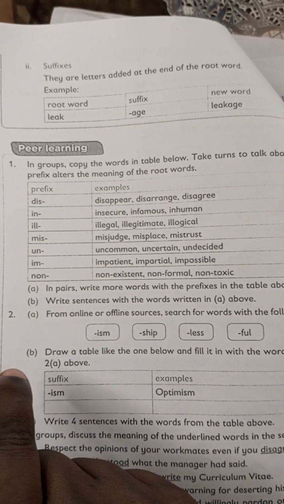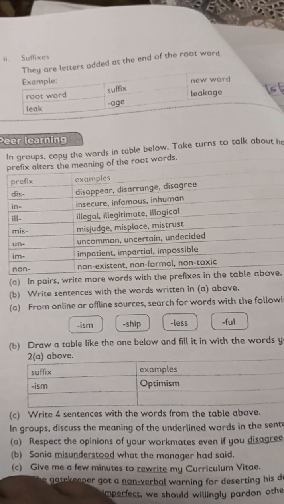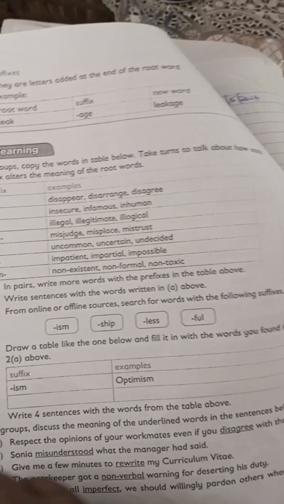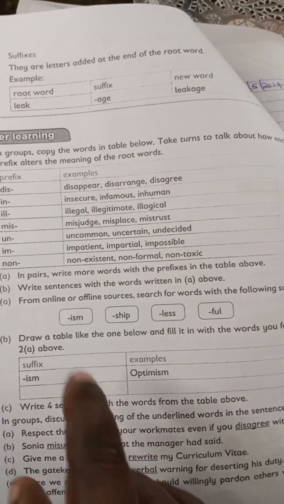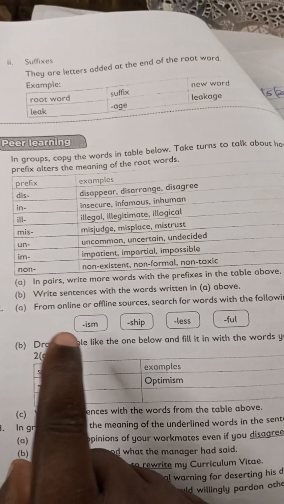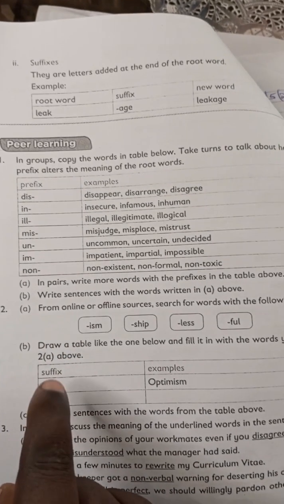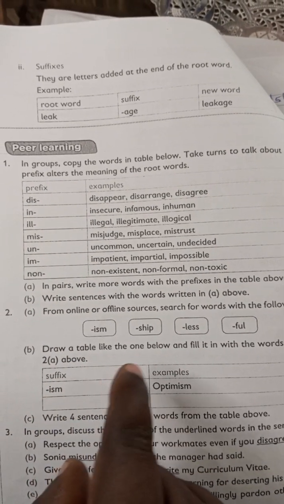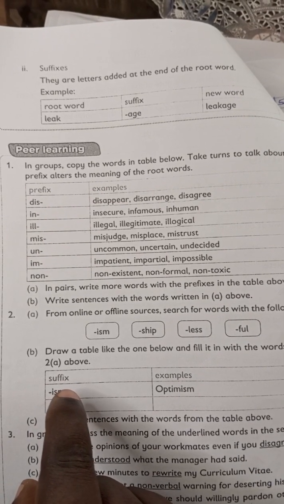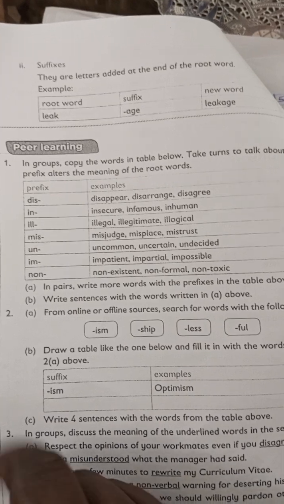Then we have another activity: after finding the words from the internet, learners will draw this particular table and write those words. For example, optimism, among others.